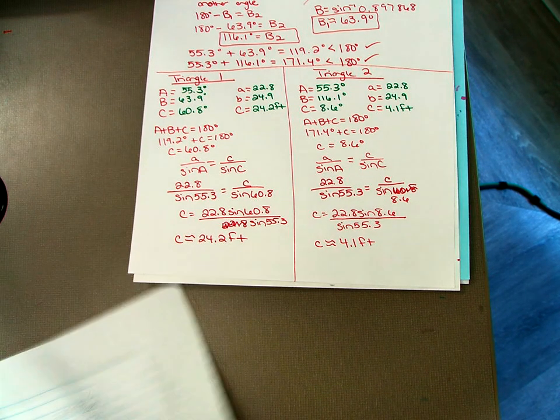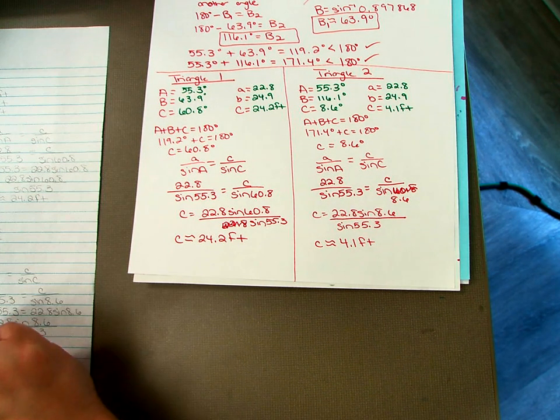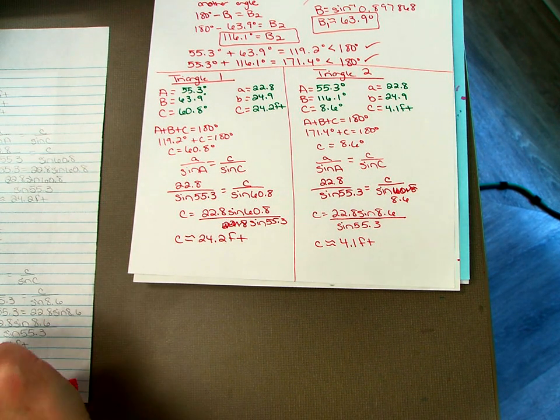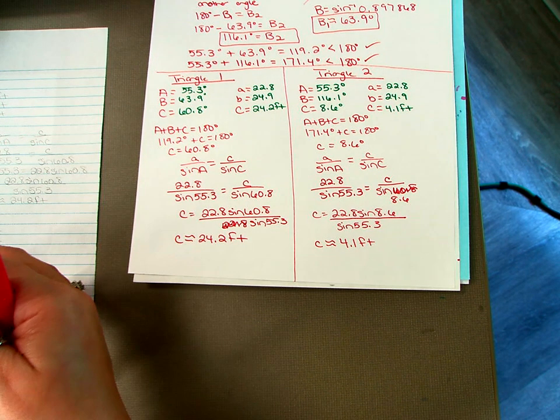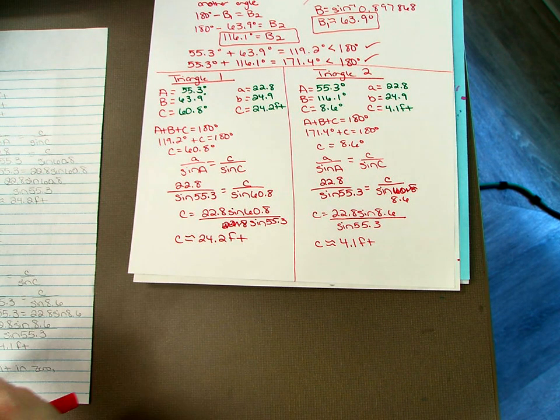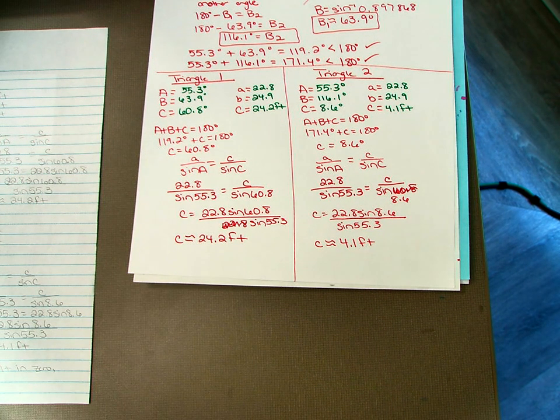So if there's two triangles possible, obviously you're doing double the work in the second half of it. But the work isn't necessarily difficult. You're going to find the third angle that you don't already know using the interior angles add up to 180 degrees. Then you're going to use your law of sines and you're done.